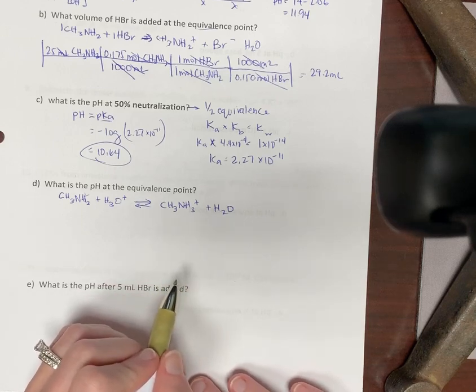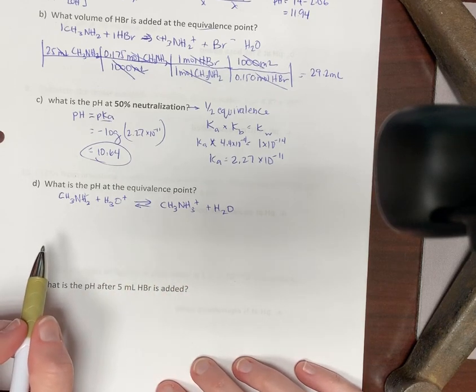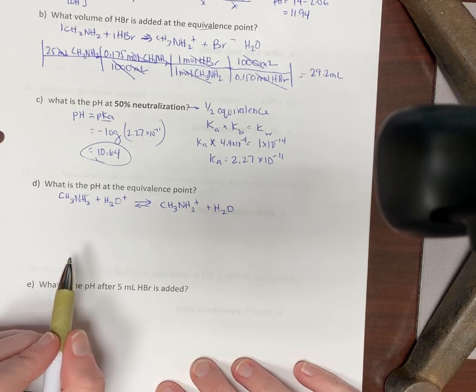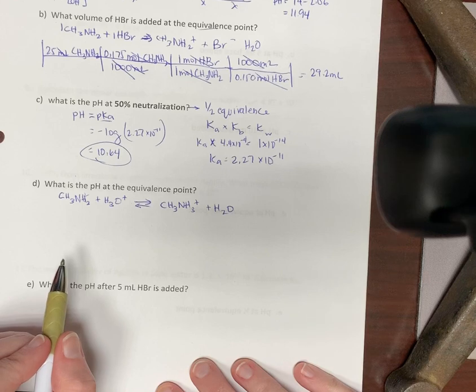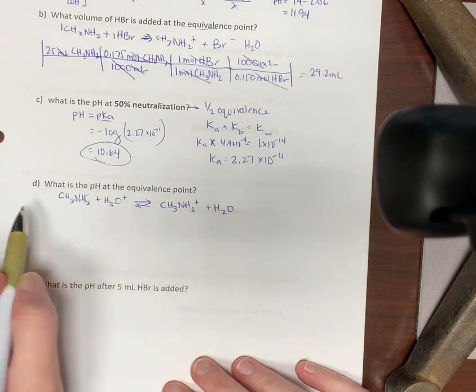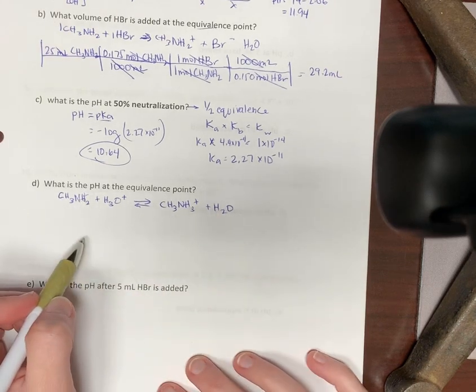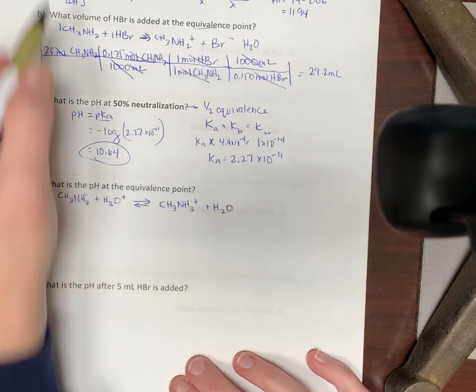Now, what we've got to figure out next: we know that moles of acid equals moles of base, so it doesn't matter which one you do here.